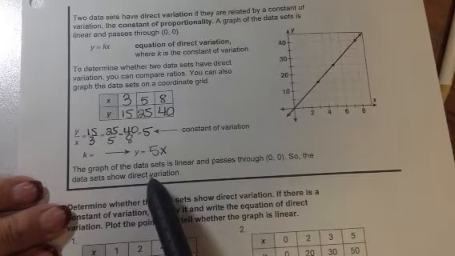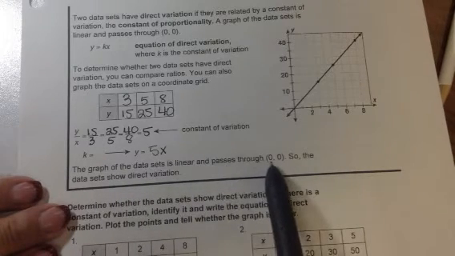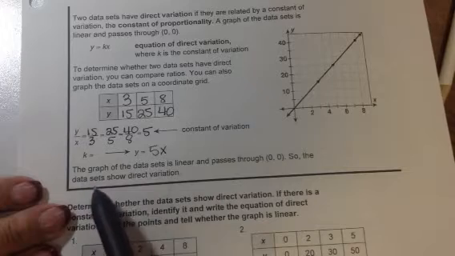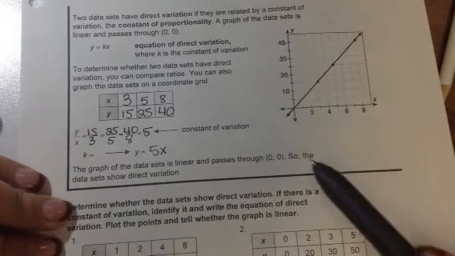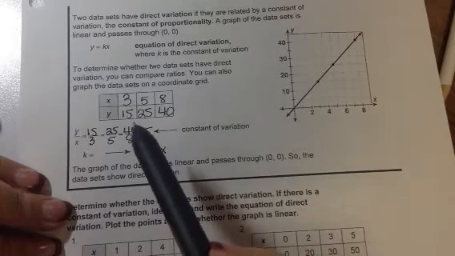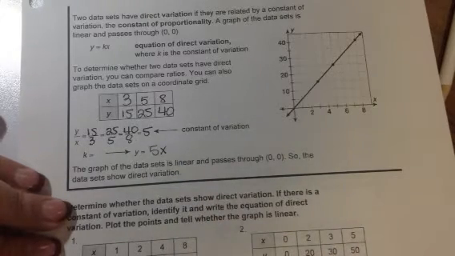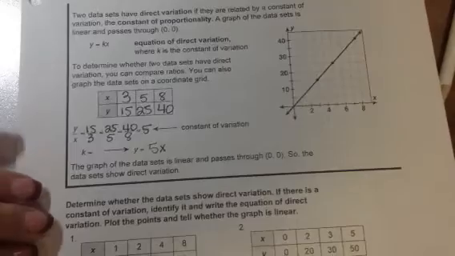The graph of the data sets is linear and passes through 0, 0. So the data set shows a direct variation. In order for it to show a direct variation, it has to pass through 0, 0. And when you divide y by x, it has to be the same every time. That's pretty much what they're saying.